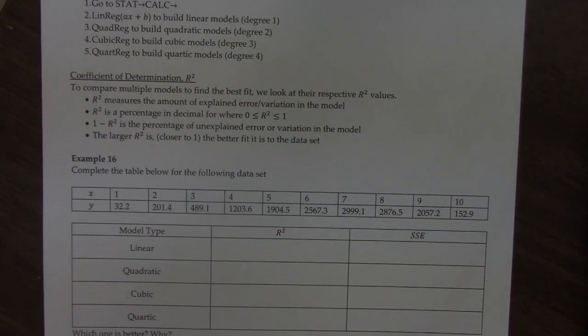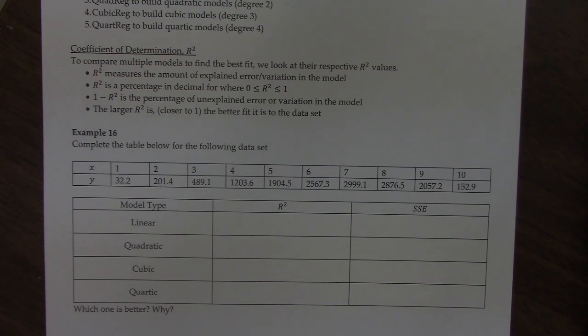The coefficient of determination we've worked with in the past, right? R squared is the measure of explained variation in the model. And R squared is a percent given in decimal form. So it's always a number between 0 and 1. And 1 minus R squared is the percentage of unexplained error. So if 80% of the error is explained, then 20% of it is not. And the larger your R squared is, the better fit it is to the data.